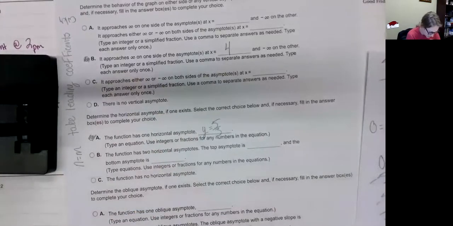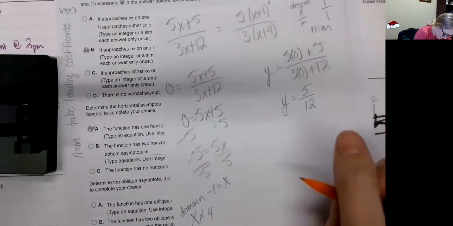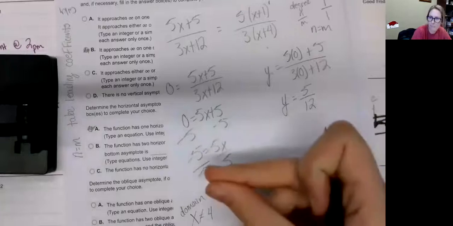Determine the points, if any, at which the graph of R intersects the horizontal or oblique asymptote if one exists. Select the correct choice below if necessary. So we're going to treat it just like an intercept, and we're going to plug in that 5/3.